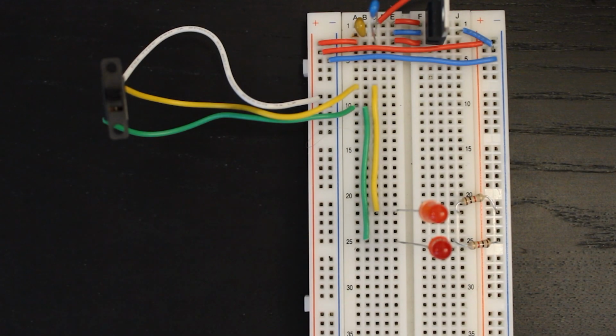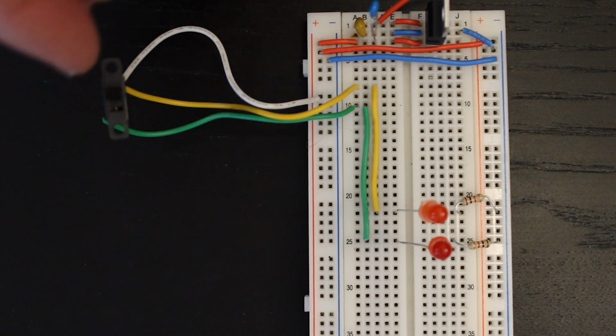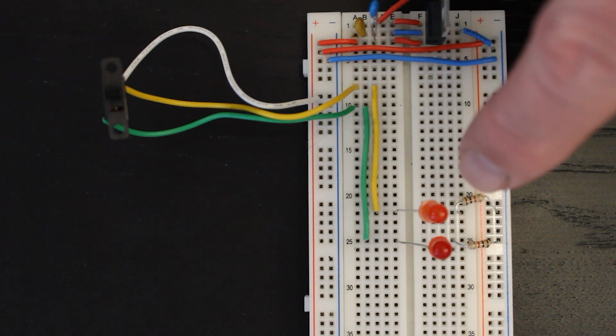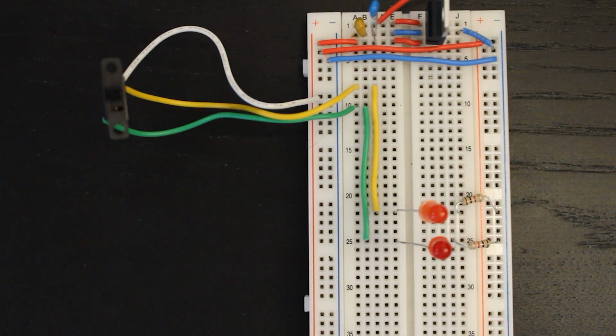So to illustrate the problem, I have here a very simple circuit and it's powered by the 5-volt regulator that was introduced back in the video for experiments 19 and 20. And here we have a single pole double throw switch, and either side of this switch is connected to a single LED.